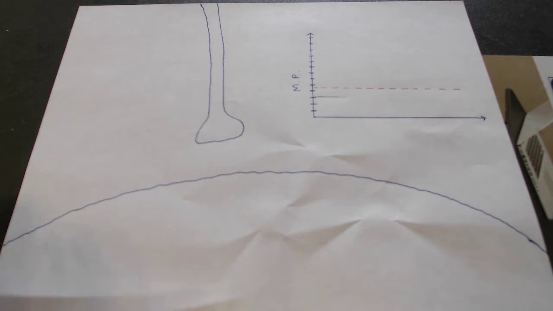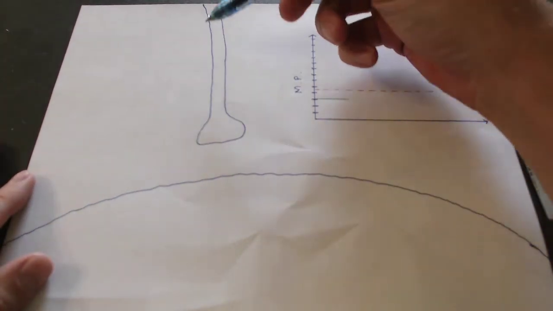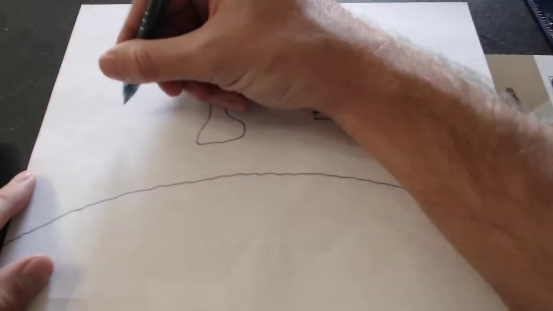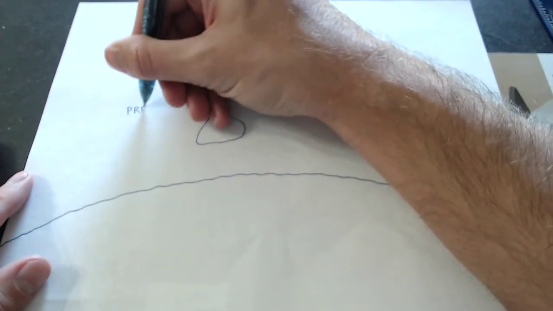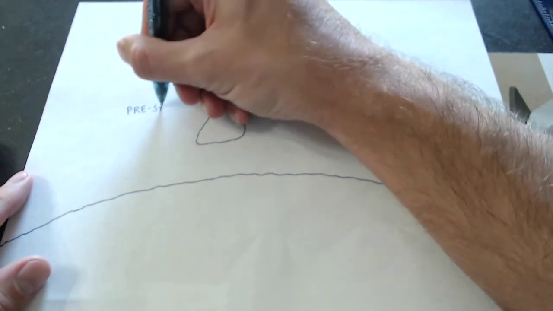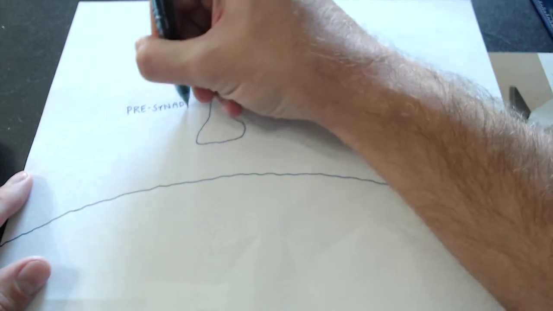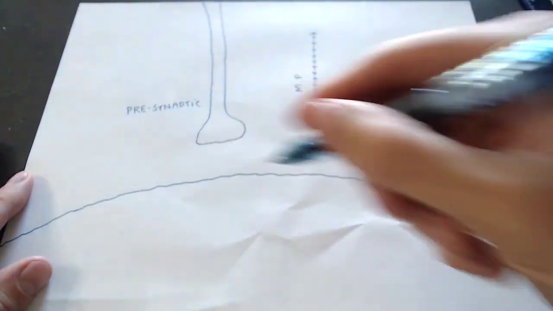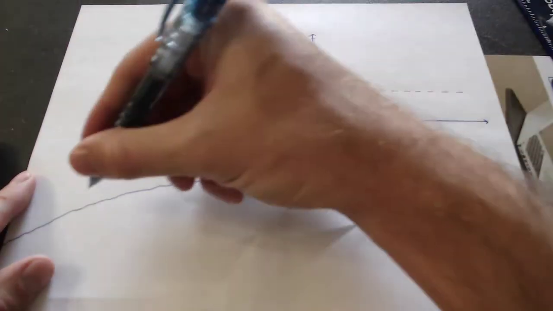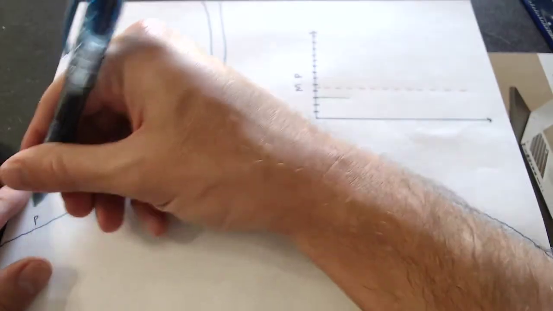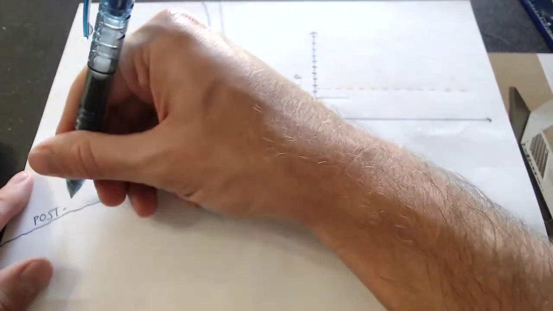Alright, so let's set things up here. This very long axon that you see here is going to belong to our presynaptic cell. And then down here we have the whole membrane of our postsynaptic cell. So we'll go ahead and label that here.